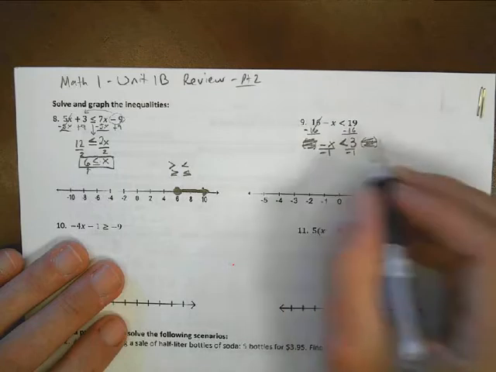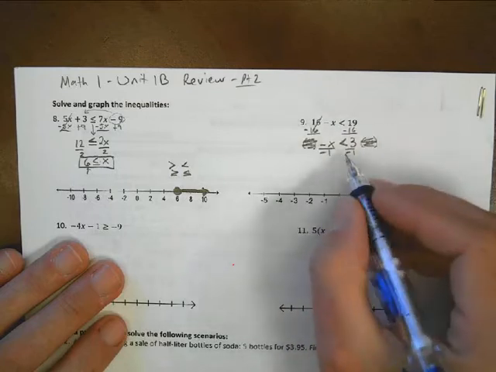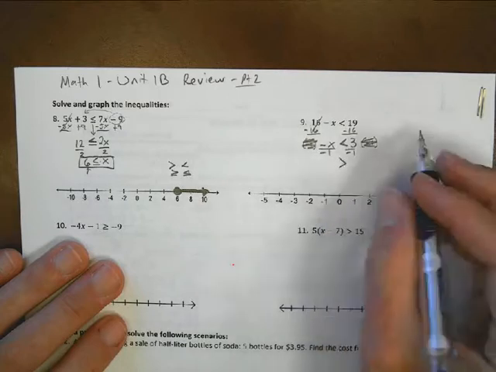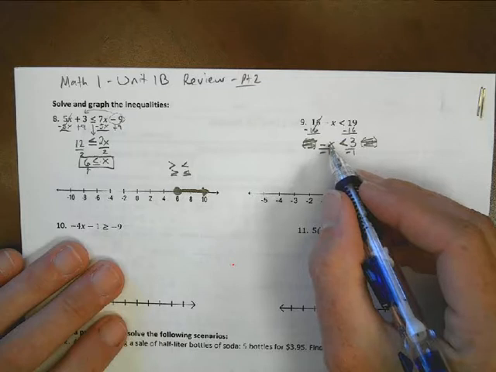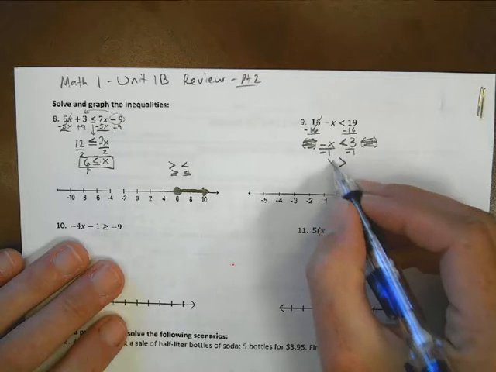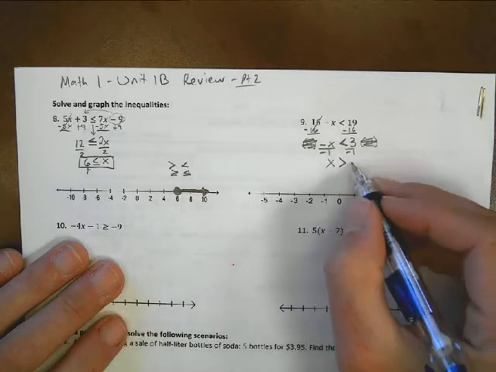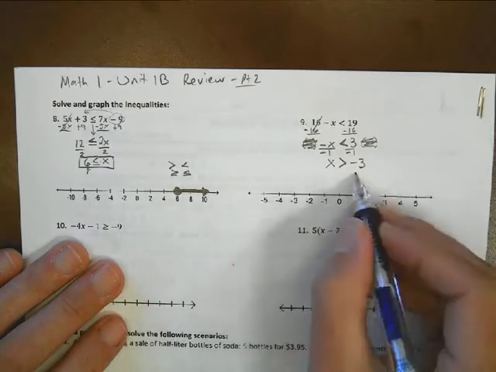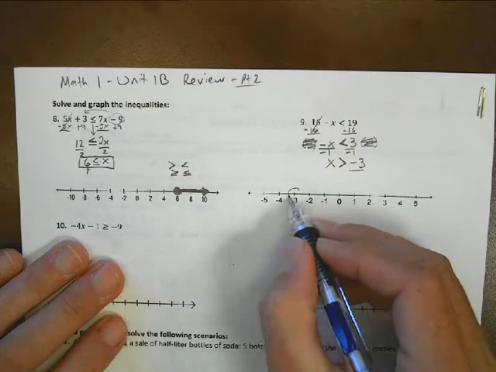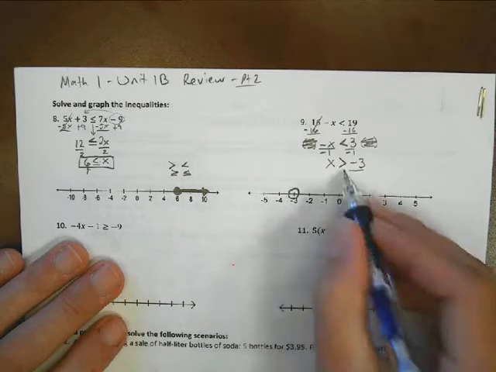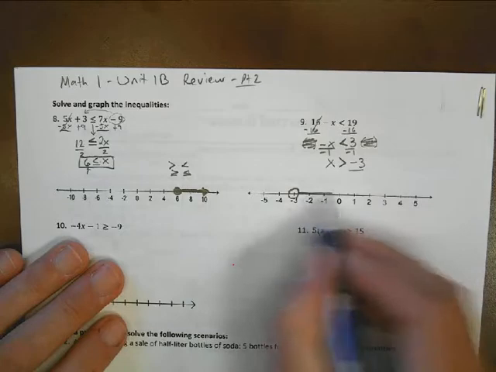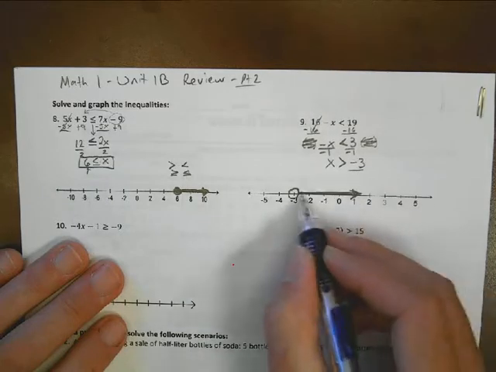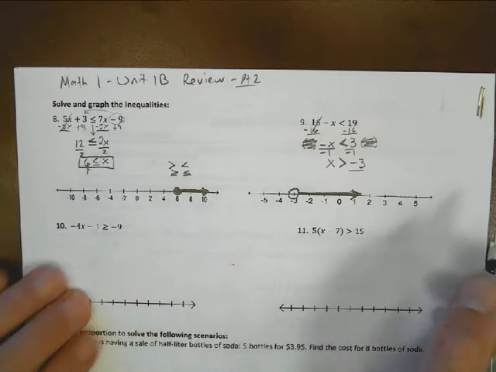So the rule is when we divide by a negative, we have to change the sign. So we're going to change the direction of the inequality sign to go that way. And x divided by negative 1 is a positive x. And 3 divided by negative 1 is a negative 3. So in this case, I'll find my value, negative 3. I'll draw an open circle because it's just greater than. And x is going to be greater than negative 3. And that's my solution and what it looks like as a graph there.